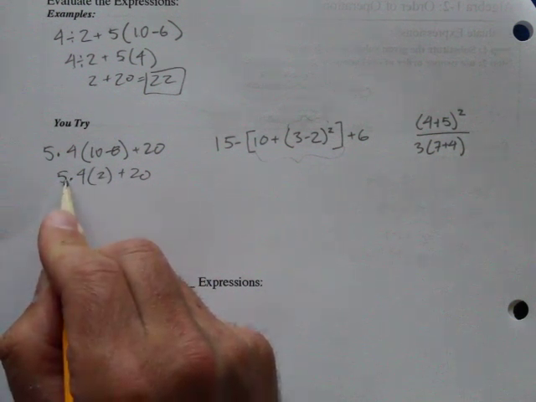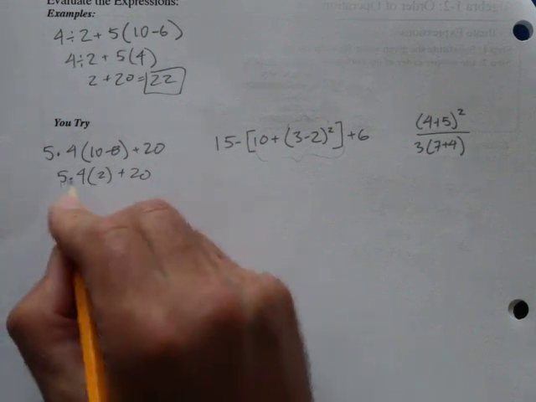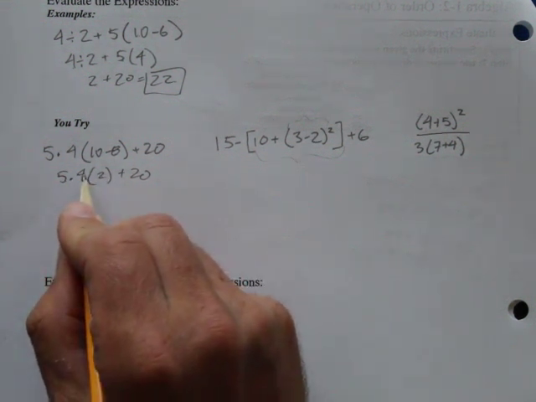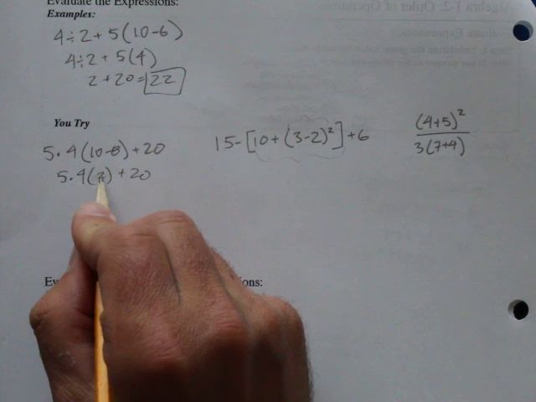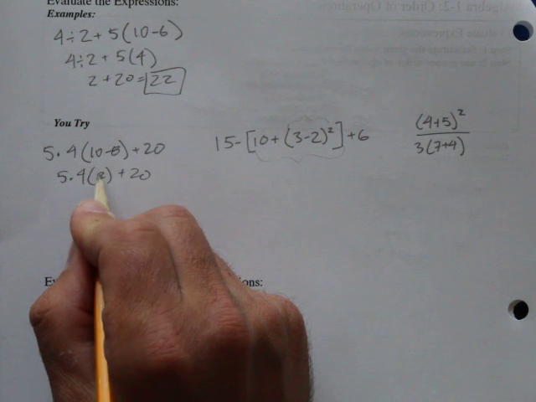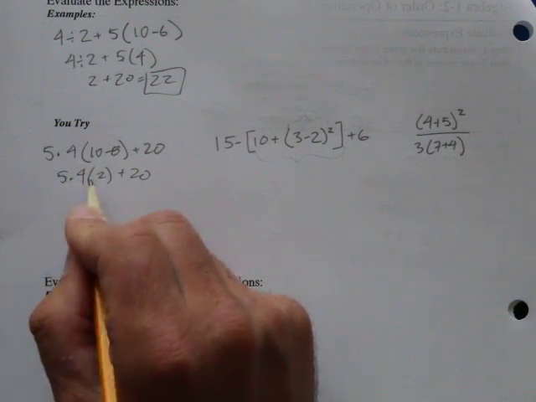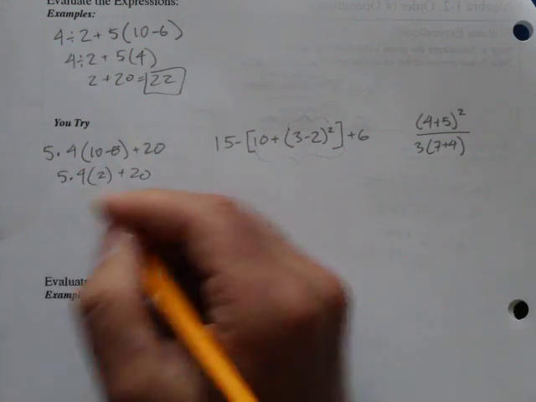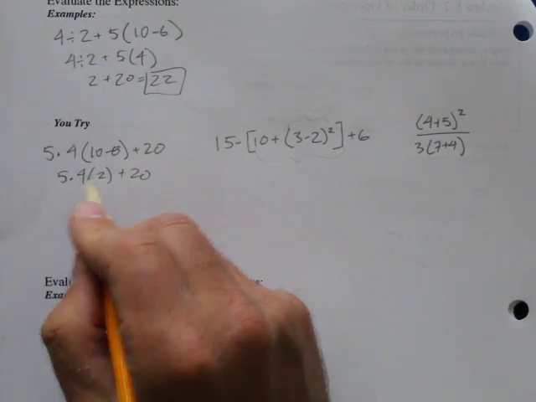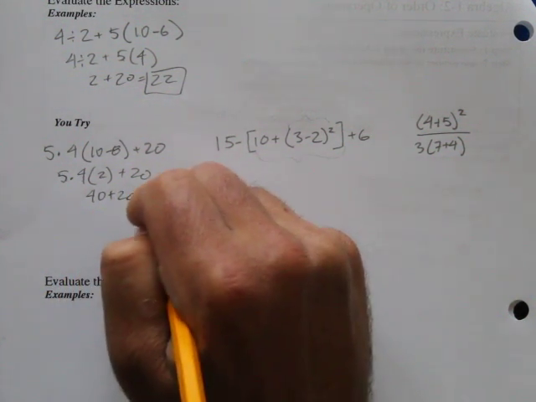So I can go 5 times 4 is 20, times 2 is 40. So I'm going to multiply all those together, or I can say 4 times 2 is 8, 8 times 5 is 40. I could even go 5 times 2 is 10, times 4 is 40. Anyway, if it's all multiplication, you can do it in whatever order you want. So anyway, 20 times 2 is 40, plus 20 equals 60.